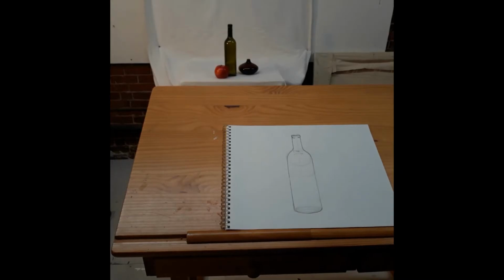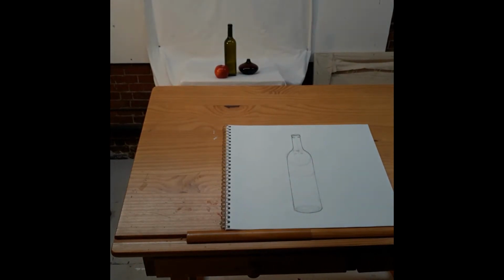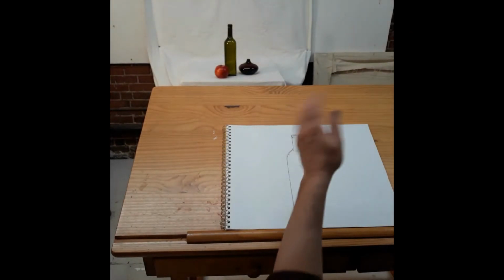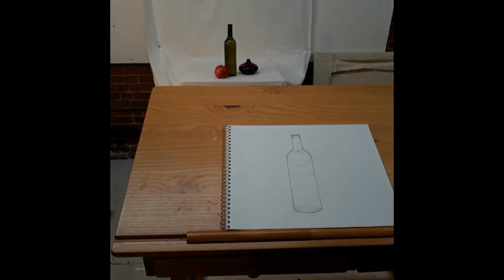Okay, we're going to talk about blocking in again, blocking in a series of objects as opposed to one object. We have the bottle from the previous demo, and now I've added an apple and a vase on the right hand side. The apple is closer to us, the vase is further back. So we'll talk a little bit about that.